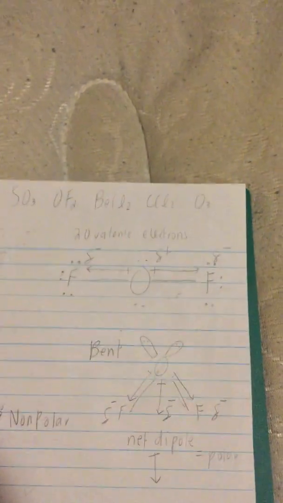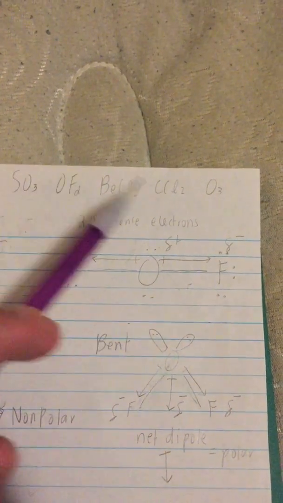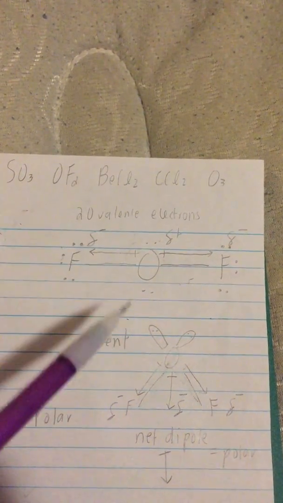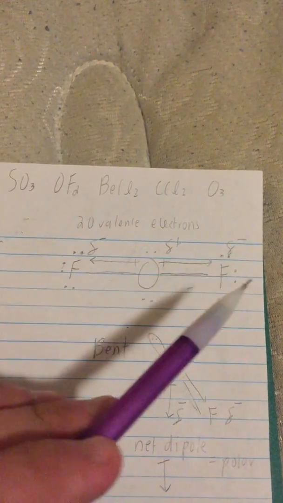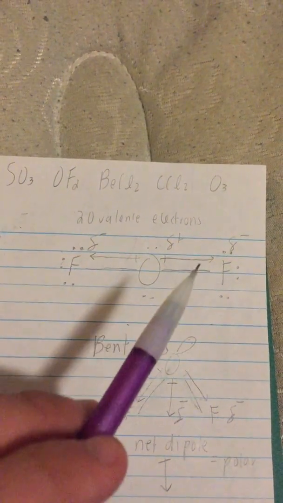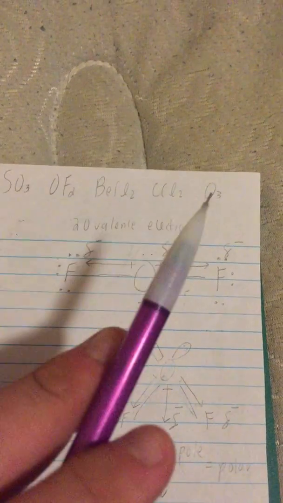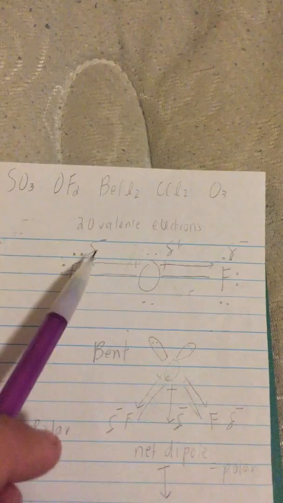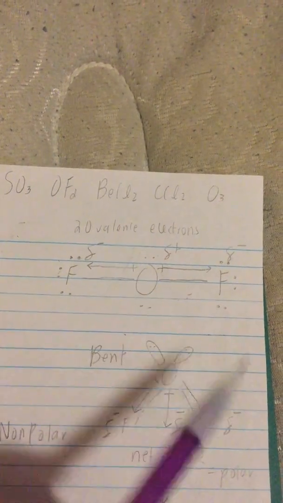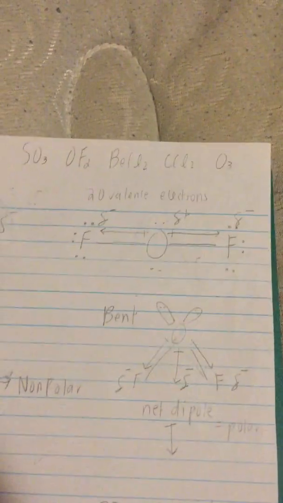Let's move on to OF2. In this Lewis dot structure, there's 20 valence electrons: 2, 4, 6, 8, 10, 12, 14, 16, 18, 20. F is the most electronegative atom, so the electrons are going to drift towards it, which I've shown here: partial positive on oxygen, partial negative on F.